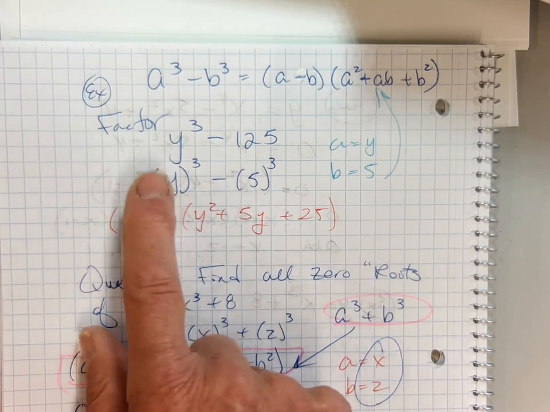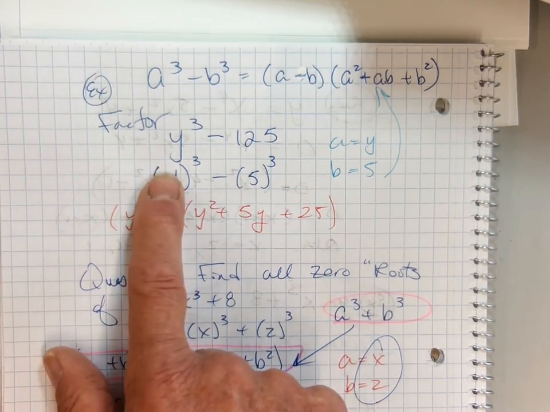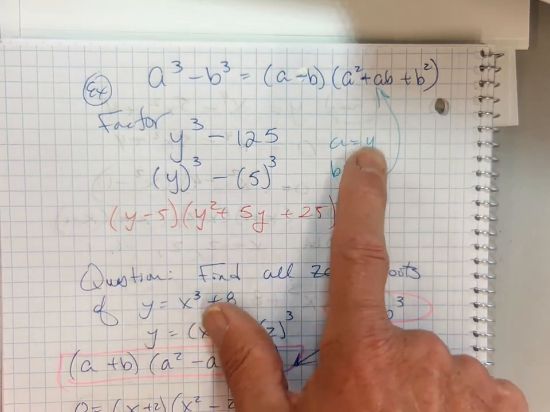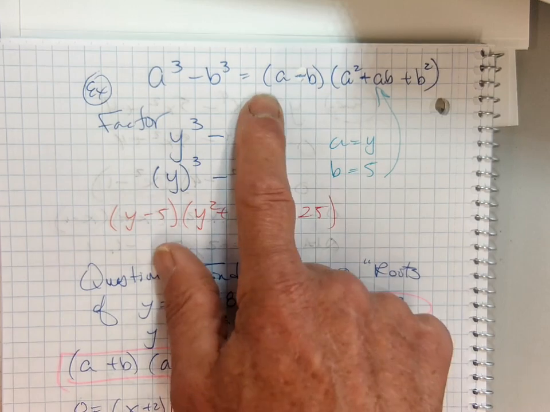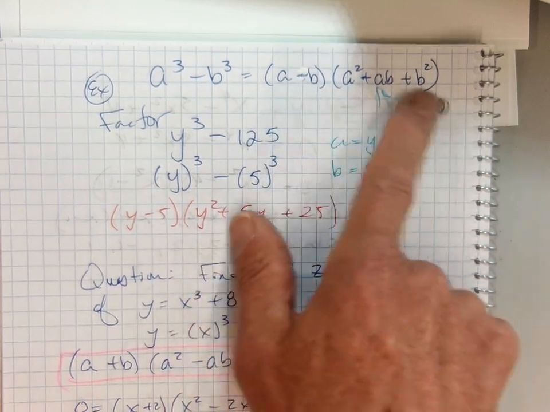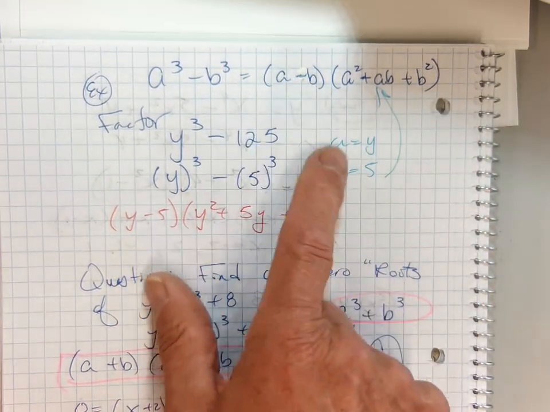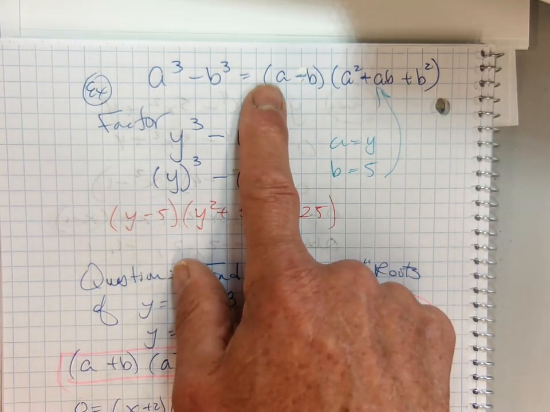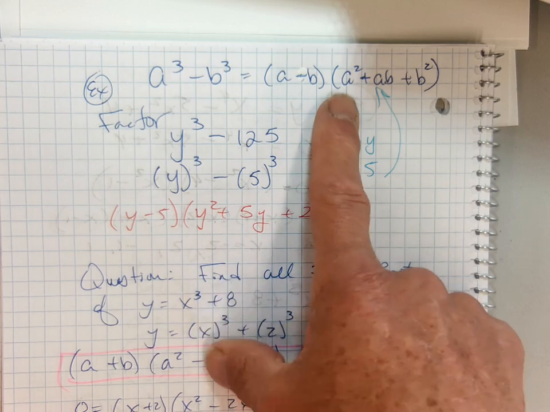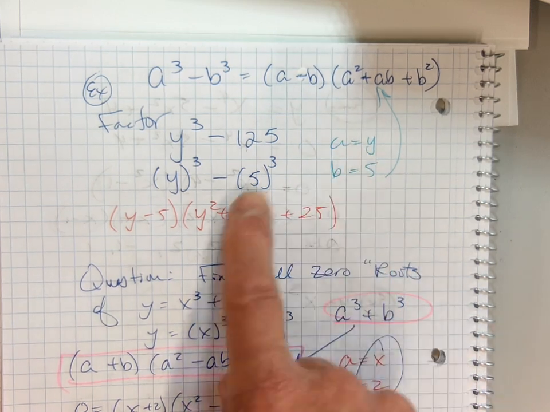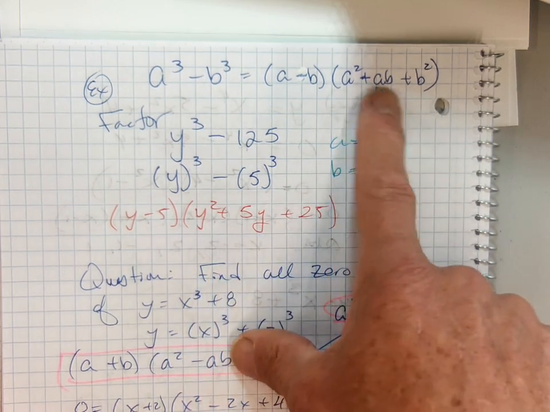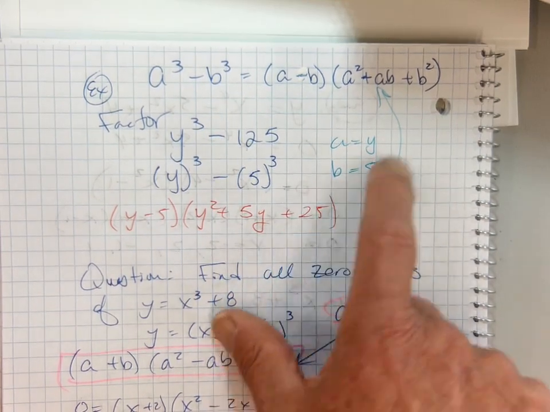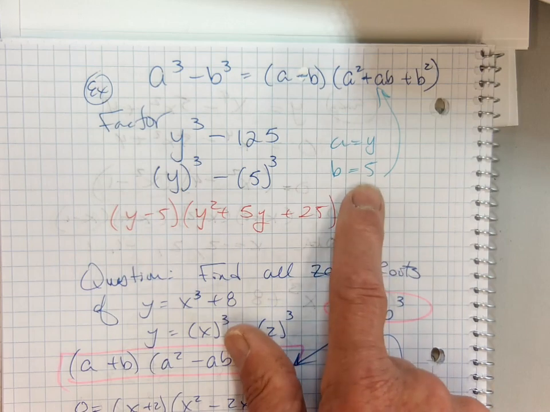So we let the y be the a value and the 5 be the b value. We plug the y in for the a's and the 5 in for the b. So a minus b is now y minus 5. Then a squared is y squared, plus ab, which means multiply those two, so y times 5 is 5y, plus b squared, so if b is 5, b squared is 25.